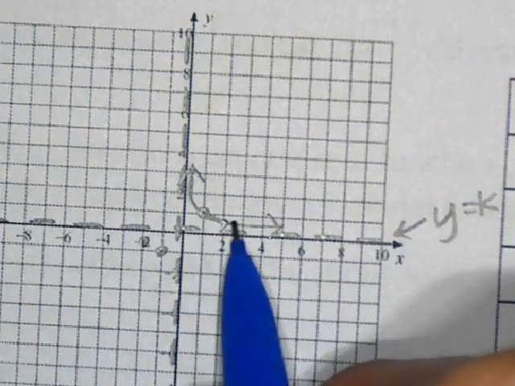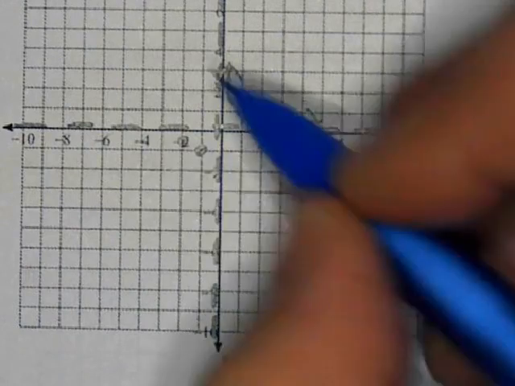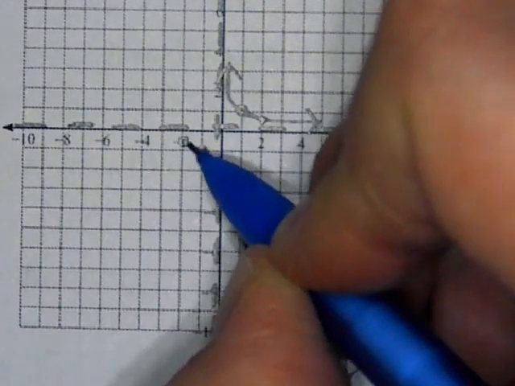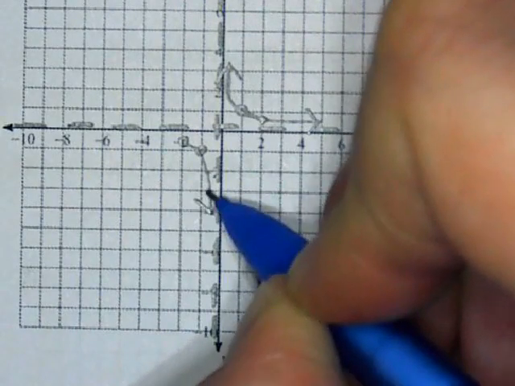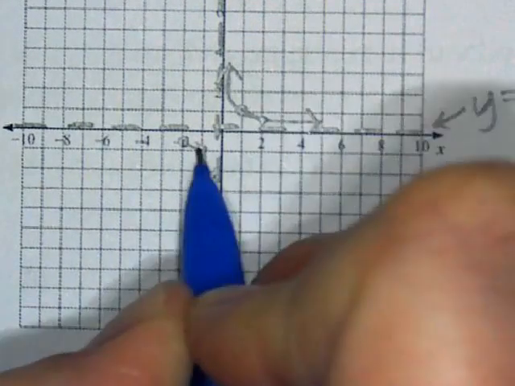Same thing over here. My curve gets really close to it. Draw an arrow.